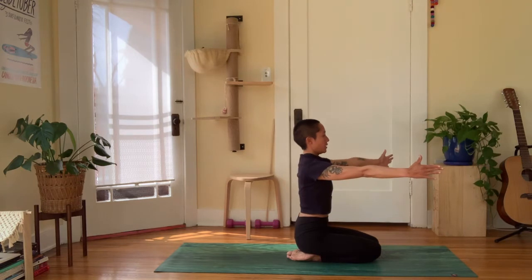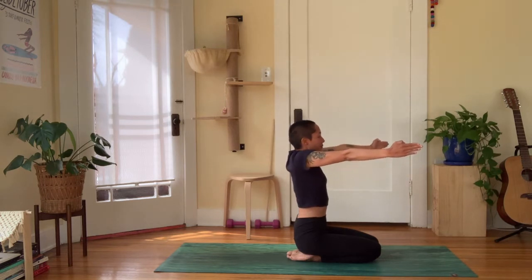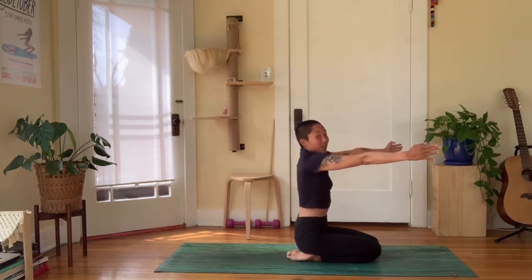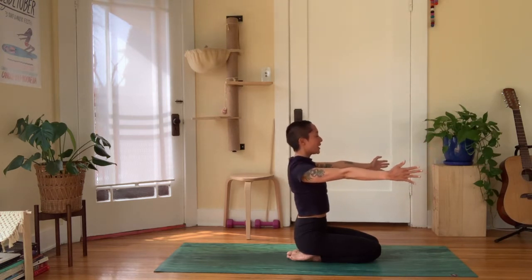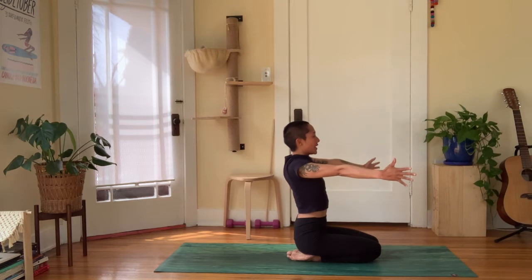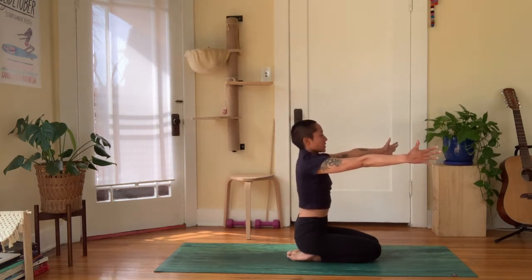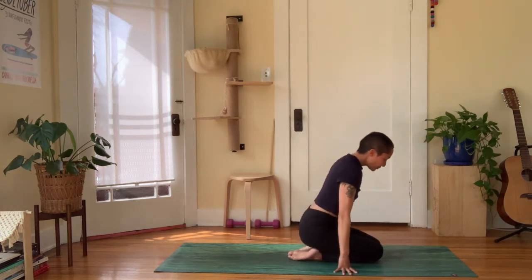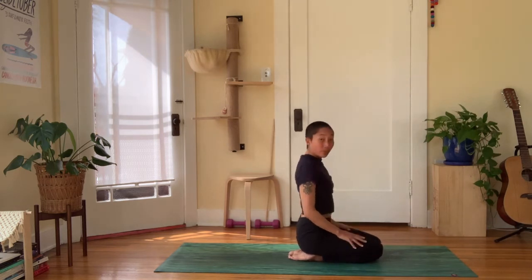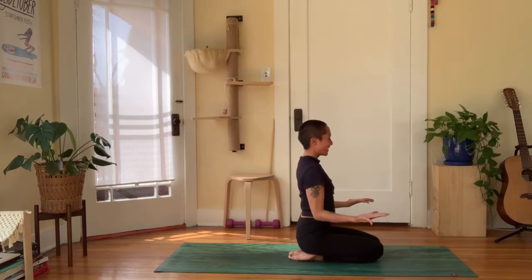Protract apart. Okay, let's reverse that motion. Retracting shoulder blades in first. Elevate them up. Protract apart. Depress down. Once more, retract in. Shoulder blades elevate up. Protract apart, reaching beyond fingertips, and depress them down. Okay, relax your arms.